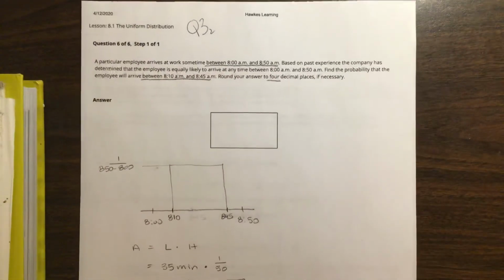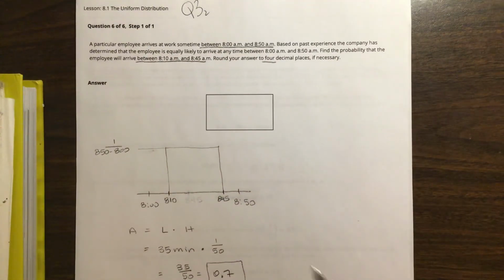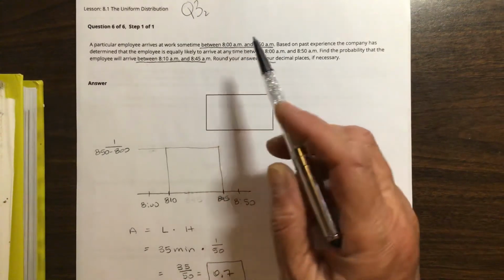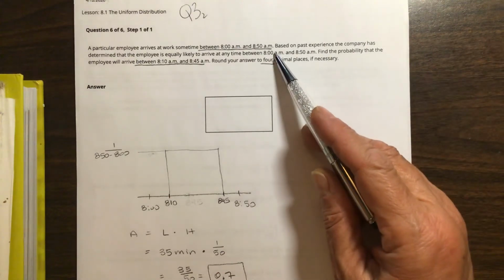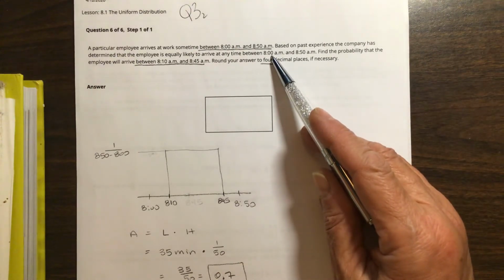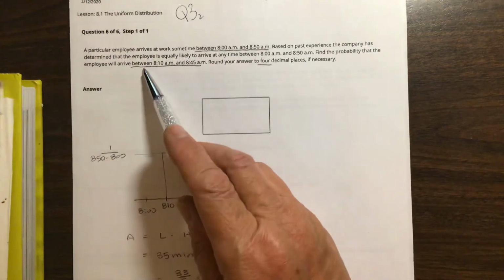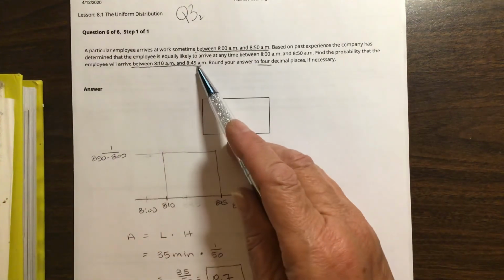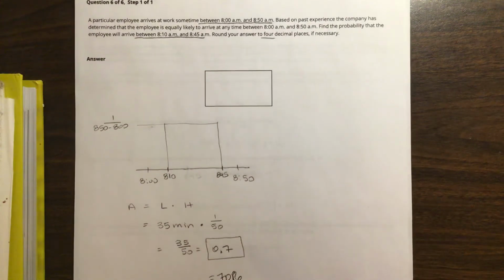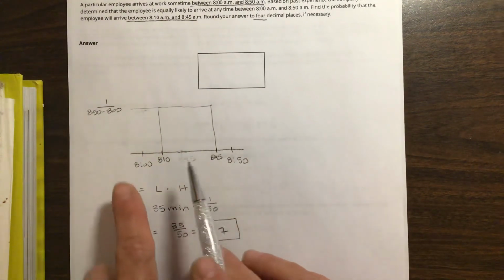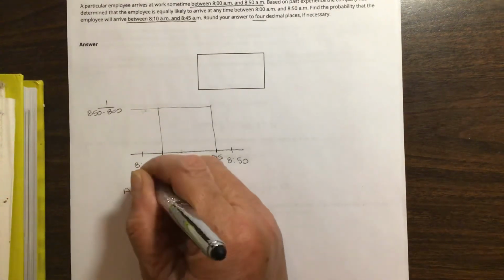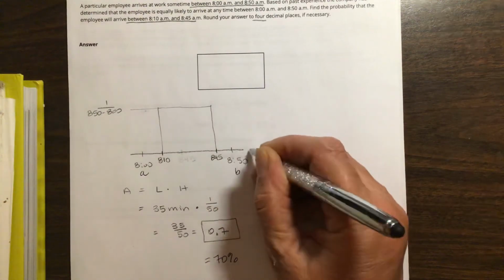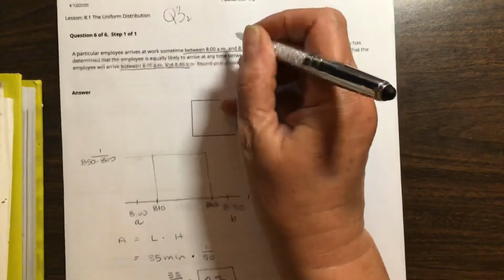In the second example, we're looking at that same employee that arrives between 8 and 8:50. Well, I guess it's a different employee. And now we're looking for the probability that the employee will arrive between 8:10 and 8:45. So a bigger window of time, but we're going to do this the same way. You've got your x-axis where you're going to put your A and your B. This is your x-axis. This is A and B.